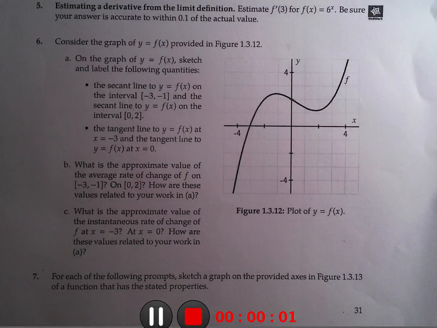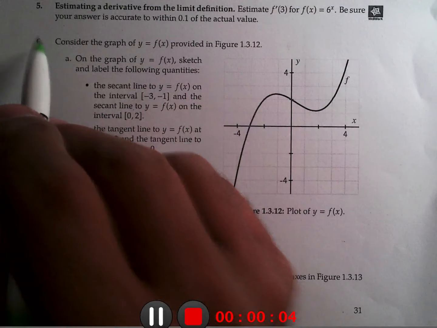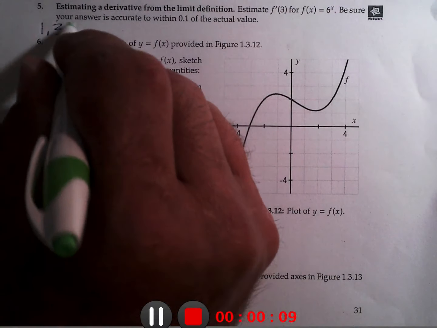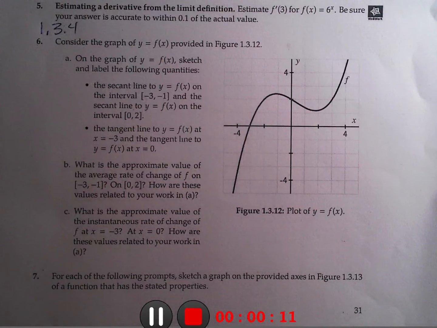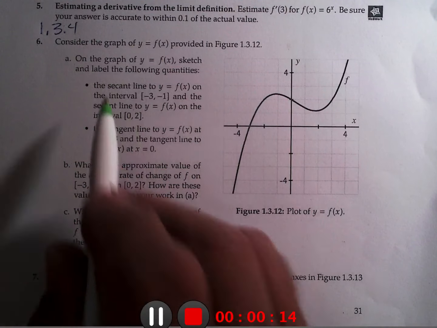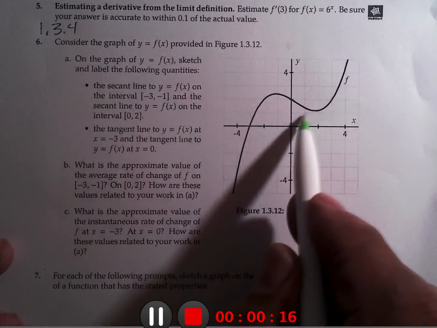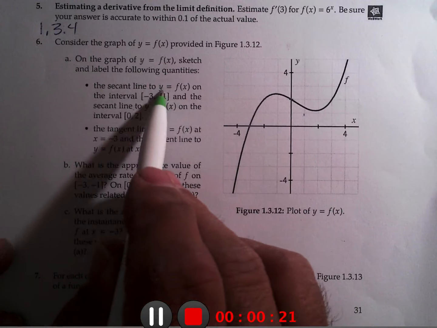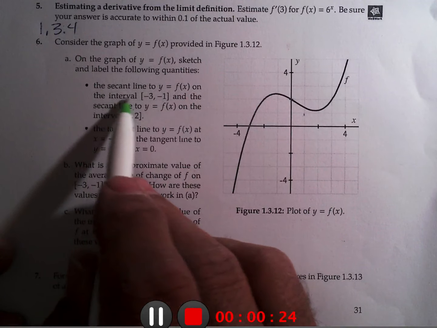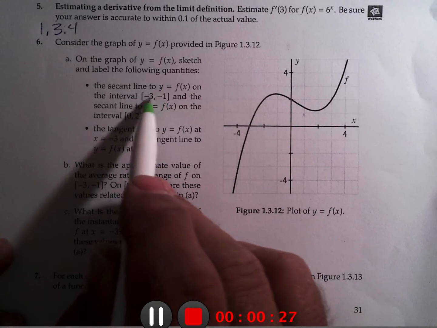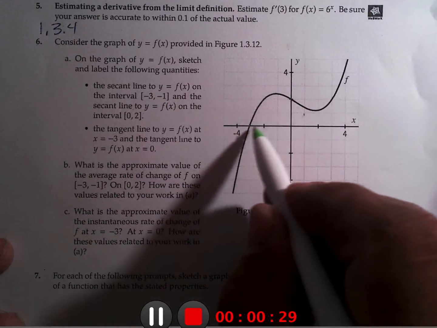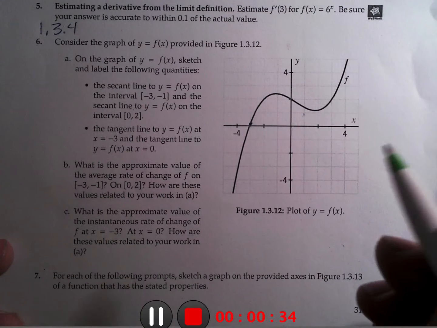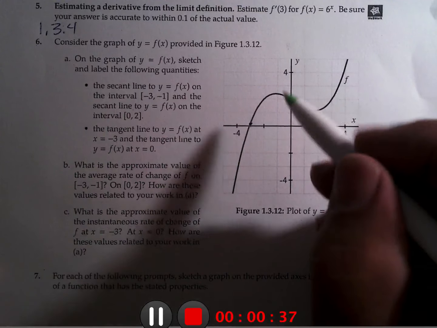All right, let's do number 6 of 1.3. I guess 0.4 is the last part of it, but all right. We have this graph, y equals f of x, and we're supposed to draw the secant line on the interval -3 to -1. So at -3, it goes through a point just off of the x-axis, and at -1, it goes through this point.